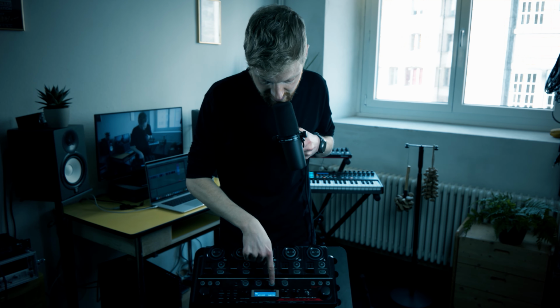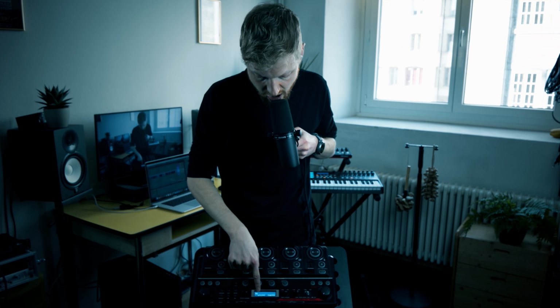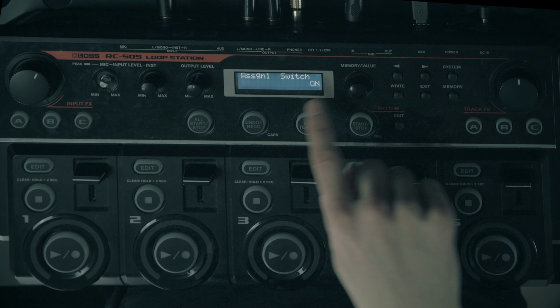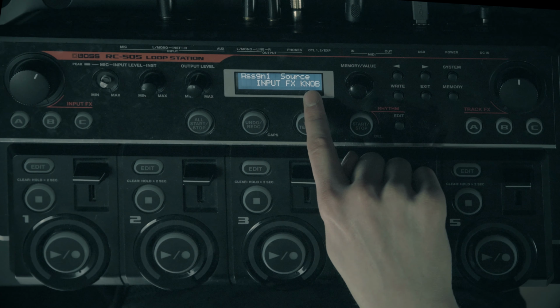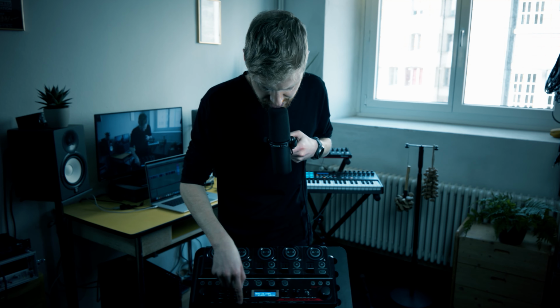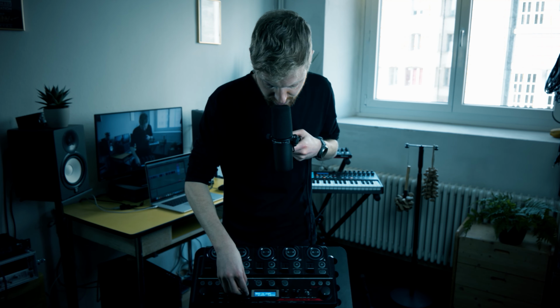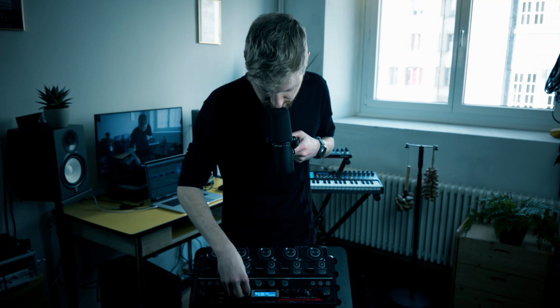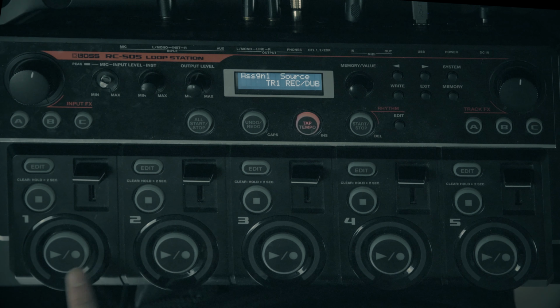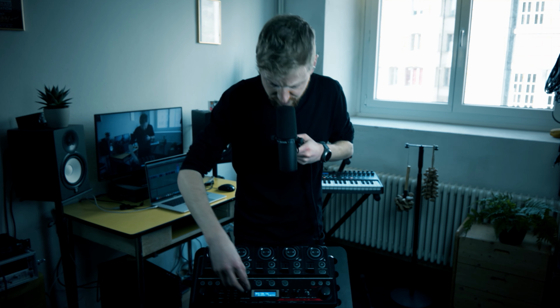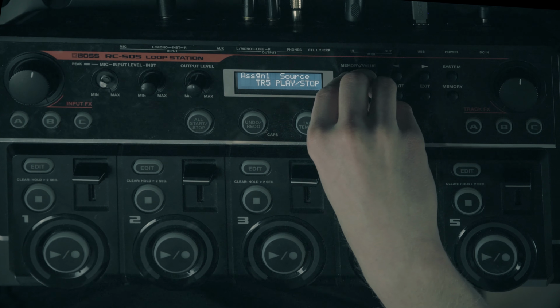To go into the assignation parameters, you press 4 times on memory and then you can put a switch on. Then you will assign a source. What is gonna trigger something? So you can choose between the input effects knob or track effects knob, or when you record or overdub something on track 1, it could trigger something on track 2 or an effect or whatever you want. I will just use my input effects knob.